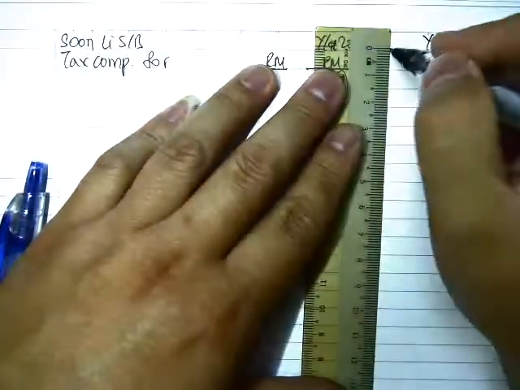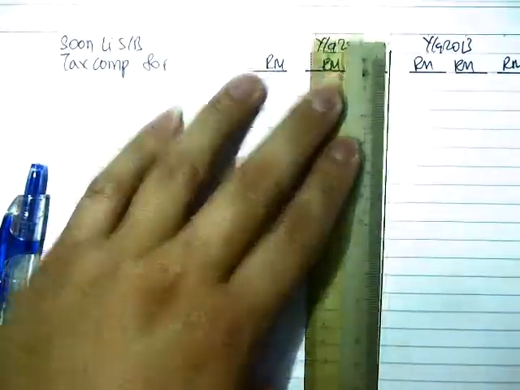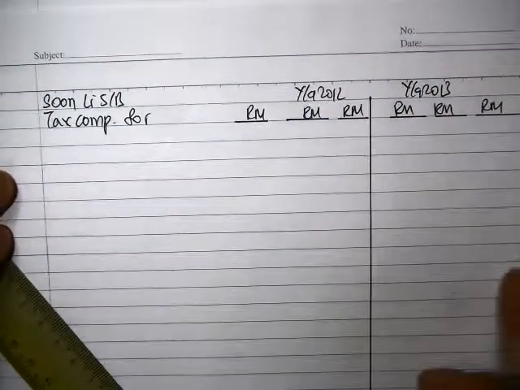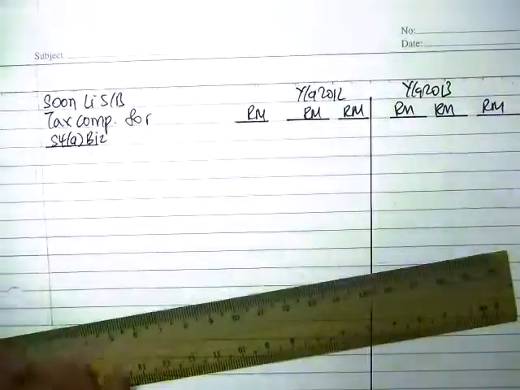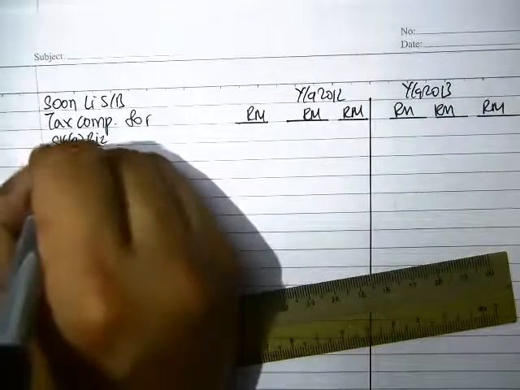Right, so just probably separate them. Okay. Now we begin off with section 4A, alright? So business. Okay, we have two businesses over here.